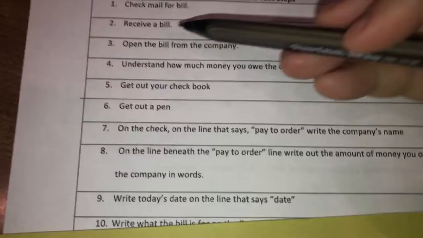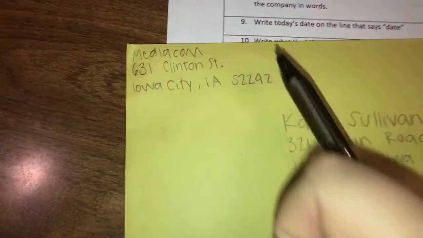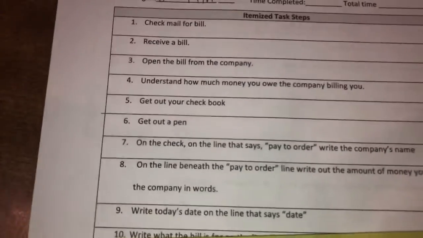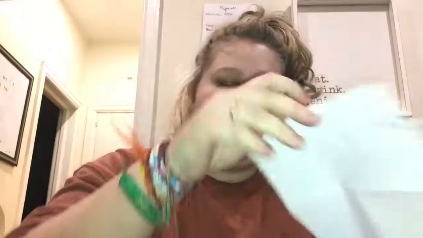Now, we've also received the bill. The bill looks like it's from Mediacom, which is where we buy our Wi-Fi from. So we have received a bill. Now we must open the bill from Mediacom. So I'm going to open this bill. And this is what it looks like. So I can check that off my list for step 3.